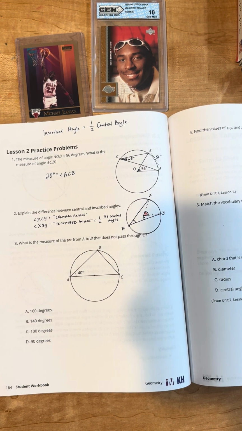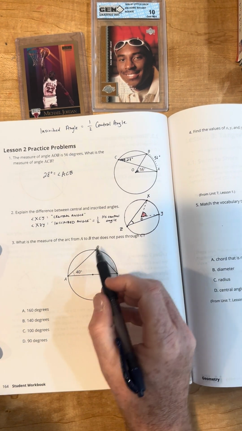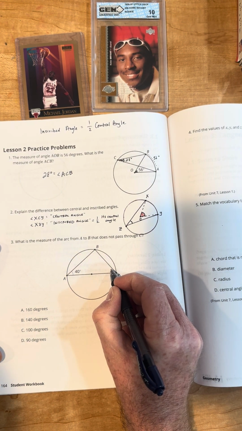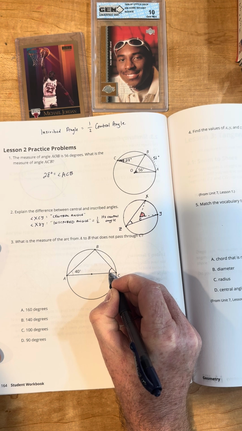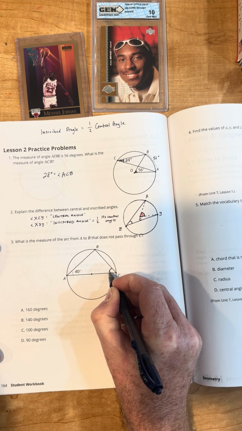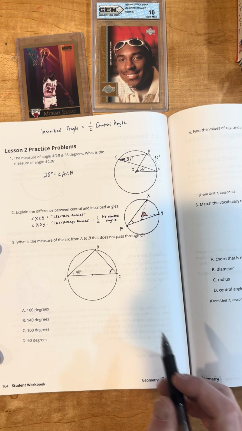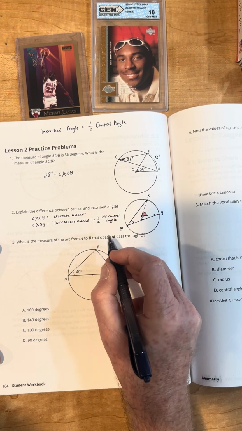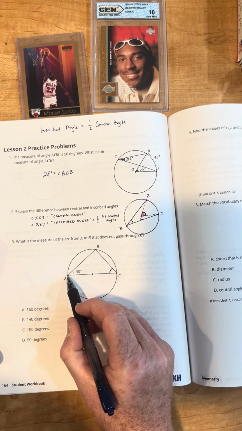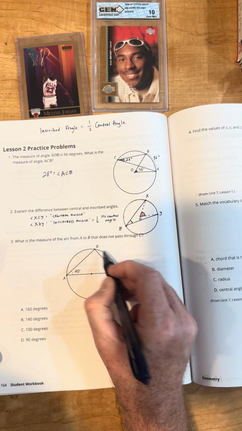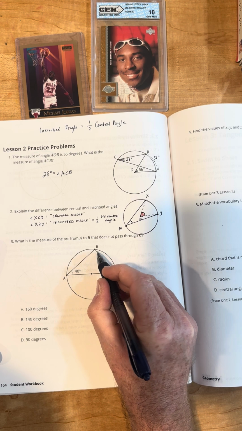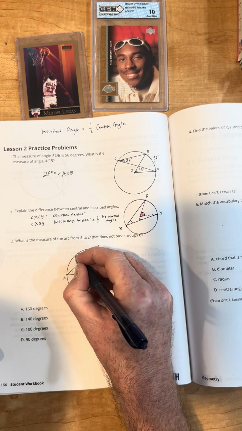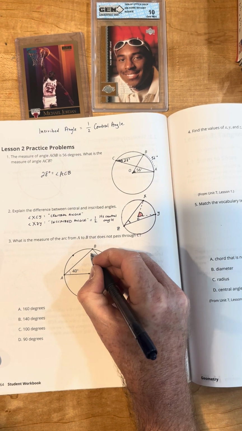All right, what is the measure of the arc from A to B? So we gotta figure out what this is right here. Now this is kind of cool. Anytime you have a diameter and then you pick any point in between them, it's always gonna form a 90-degree angle. Watch this. I know this is 90.